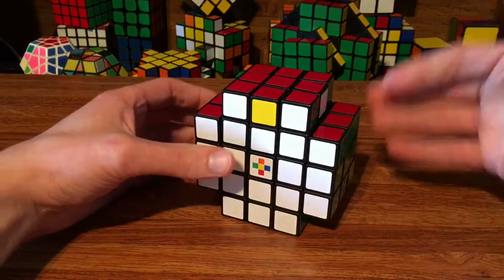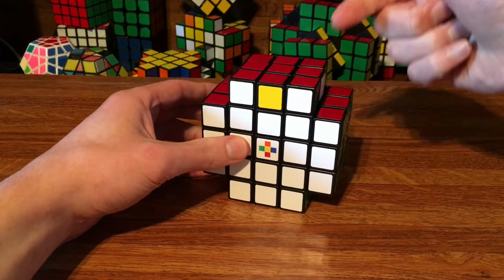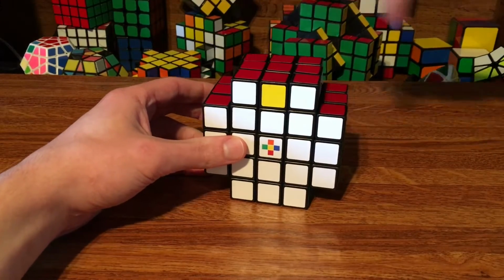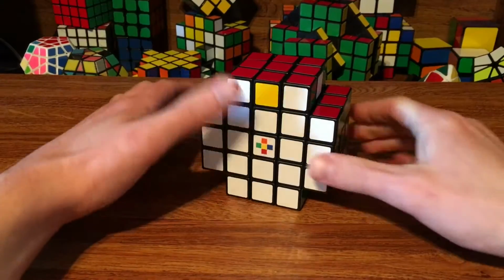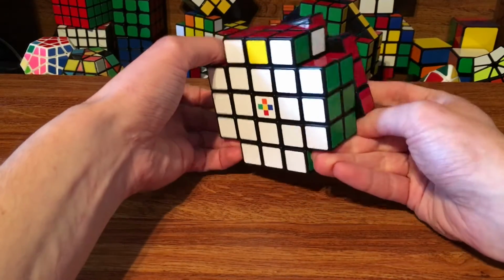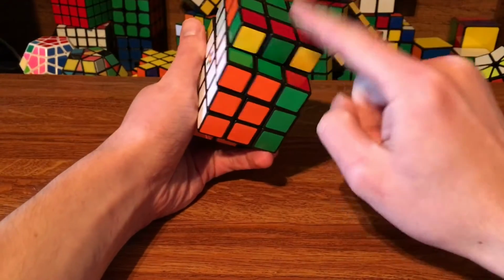So this orientation is very similar to the last, except the cycle is in the opposite direction. This piece comes here, this piece comes here, this piece comes here. It's clockwise, and it's going to be just a little bit different, but the beginning is the same. Bring the back layer down and this right layer over. Now look at this piece. Where does this piece go?